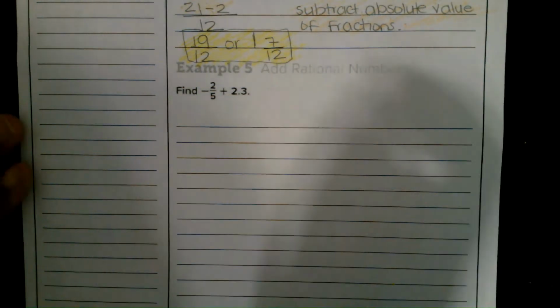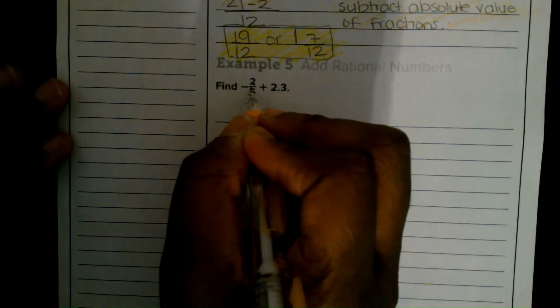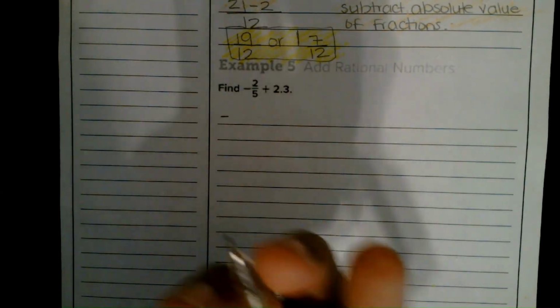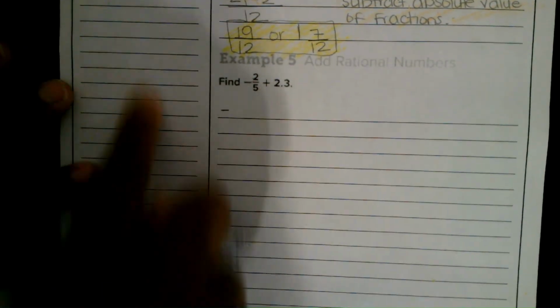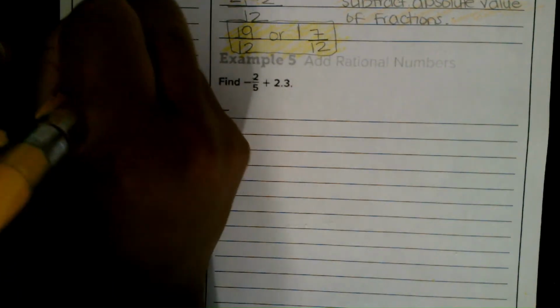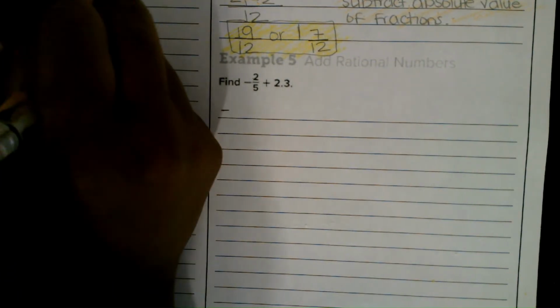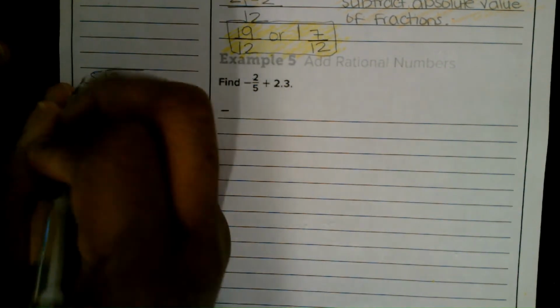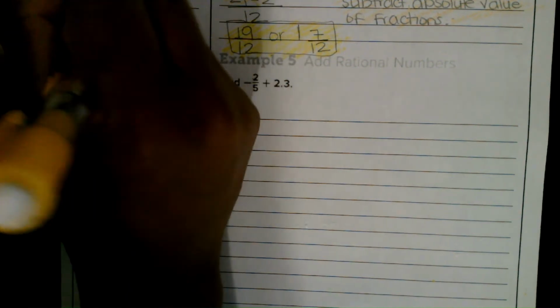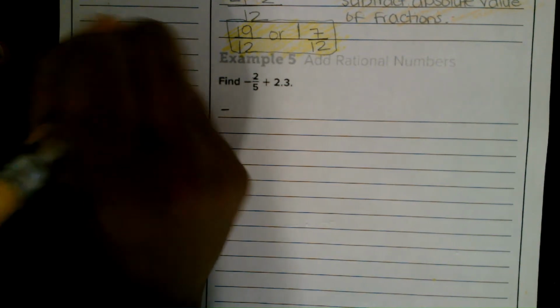Okay, so to rewrite negative 2/5 as a decimal, we know that it's going to be negative. And to rewrite a fraction as a decimal, you need to use long division. So 2 is going to be my dividend. 5 is going to be my divisor. So I'm going to divide over here on the left-hand side. So I have 2 divided by 5. 5 goes into 2 0 times. 5 times 0 is 0. 2 minus 0 is 2.